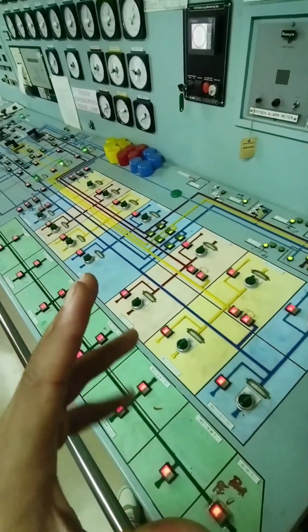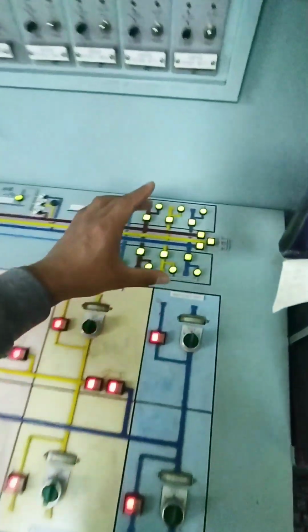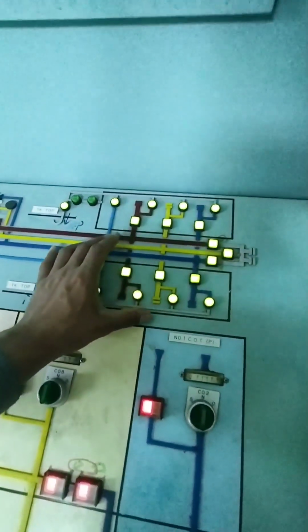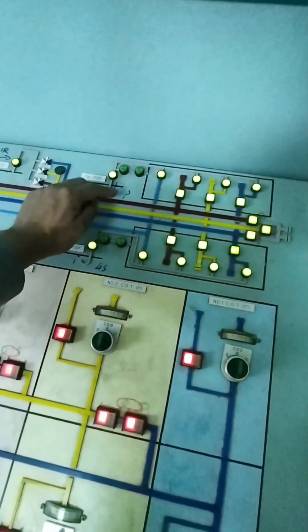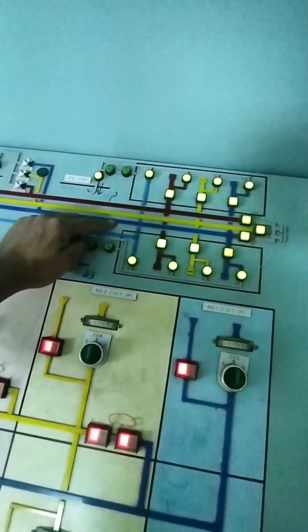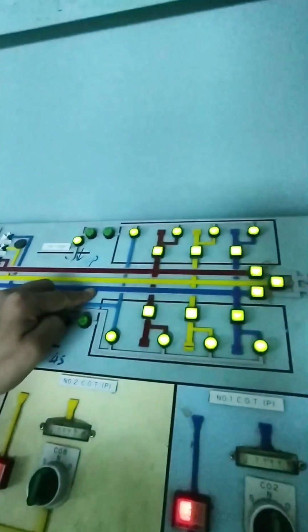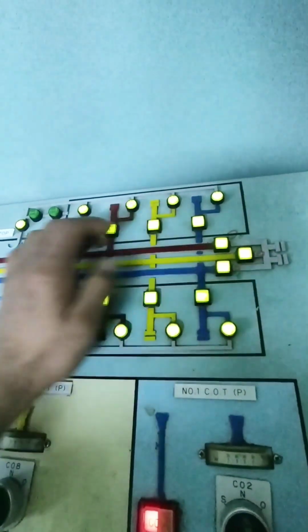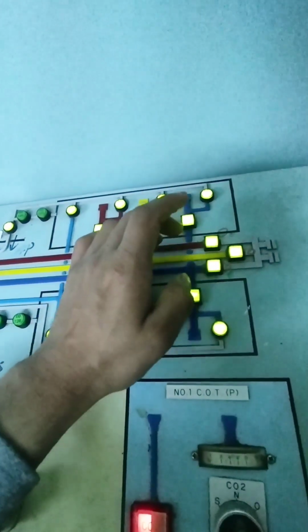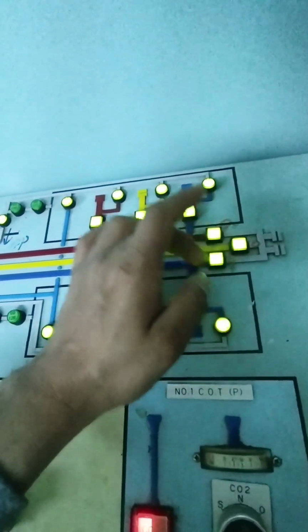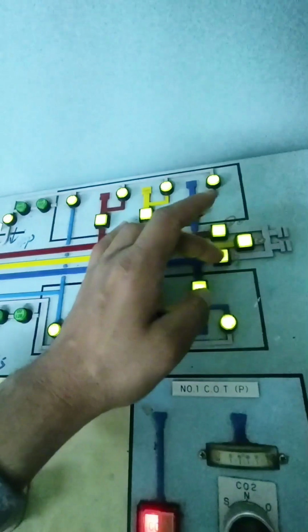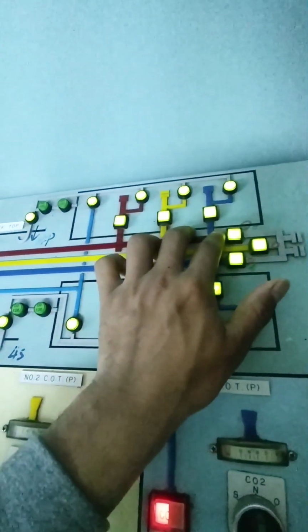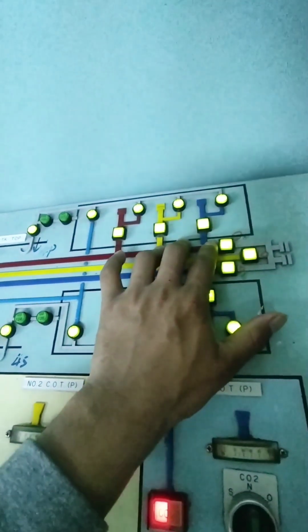Guys, you must know that your manifold area has one crossover system. Remember this one: you have 3 lines, red, yellow and blue. If you want to transfer from one line to another line, you can transfer by this crossover line. Okay guys, remember this one. And you have the 3 manifolds, red, yellow, blue manifold. You must know this.